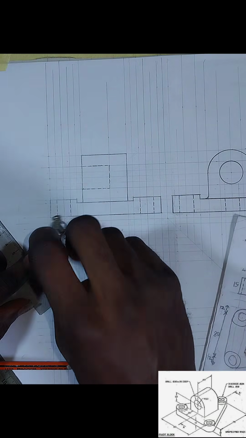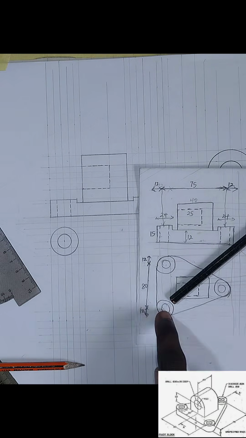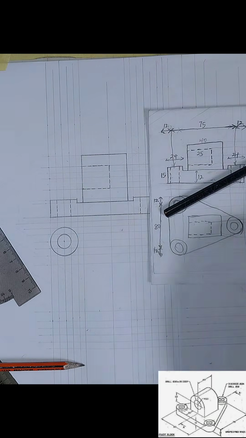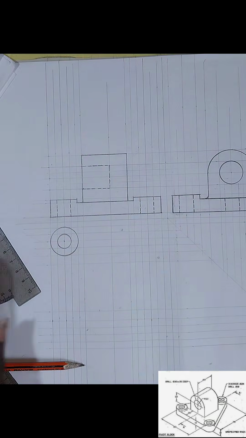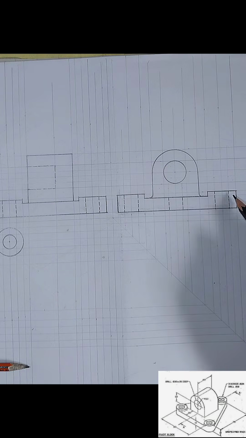Then the other one now, radius of what? 0.6 centimeter. It is a very small radius, so your compass has to be what? It has to be tightened and well screwed. So 1.2 and what? 0.6. That's what I did there. Radius of 1.2 and 0.6 is what is being done.